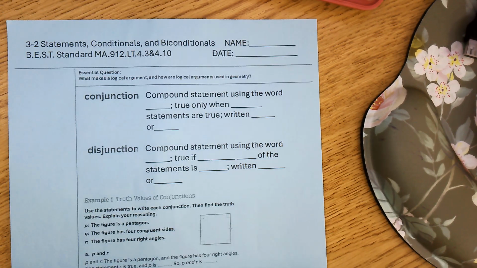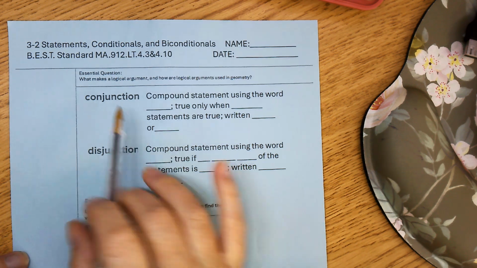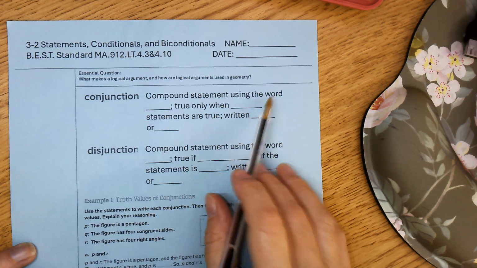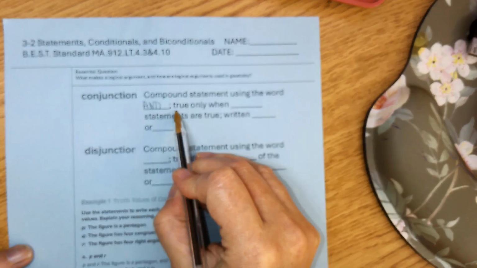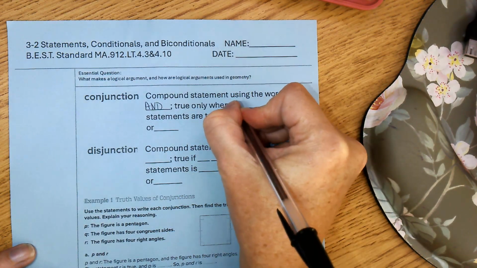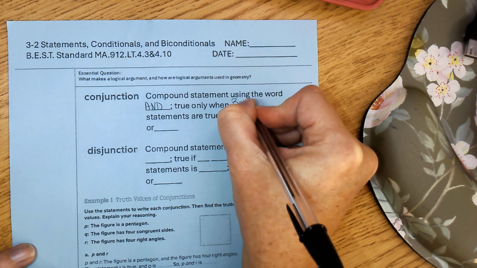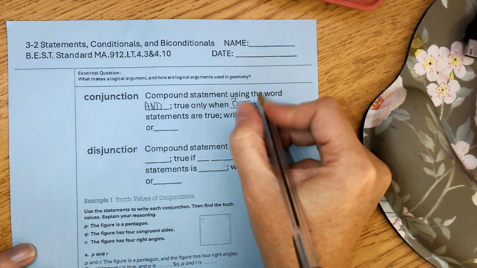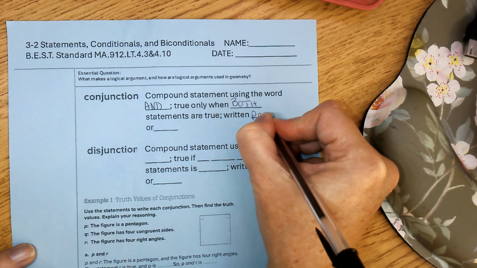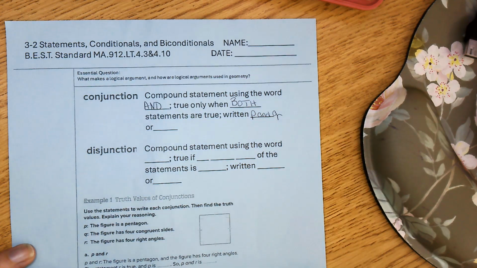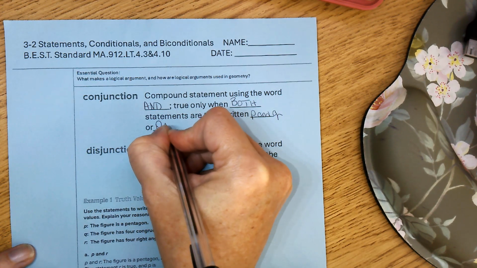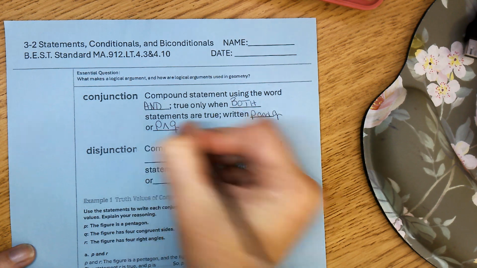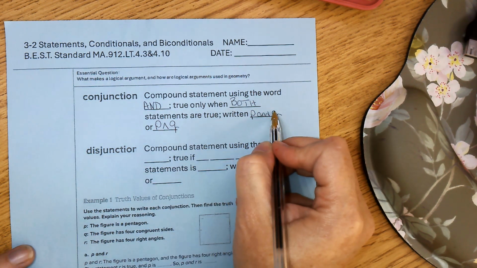So today we're doing conjunctions versus disjunctions to start out with. Conjunctions are compound statements using the word and. It is true only when both statements are true. And you will see it written like P and Q, or P, well, it looks like an upside down V, Q. So P and Q or P and Q.